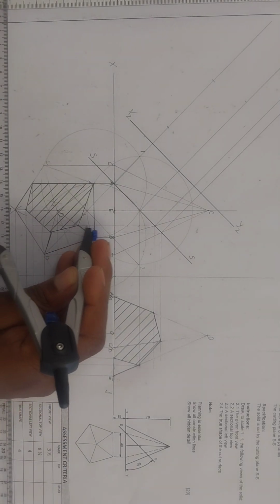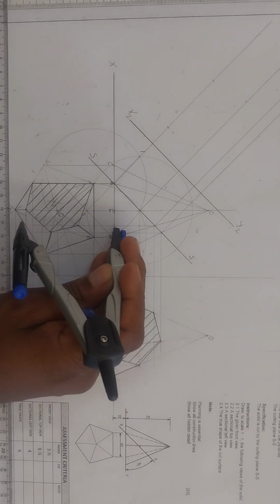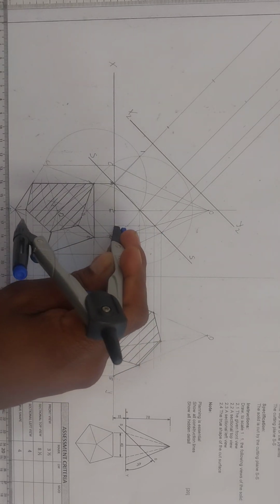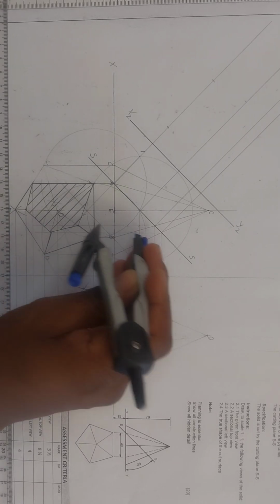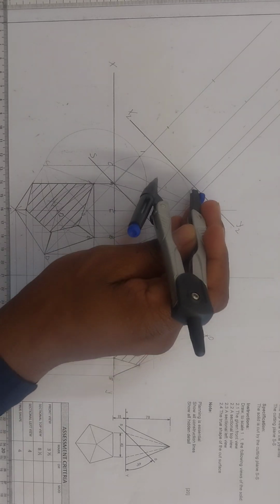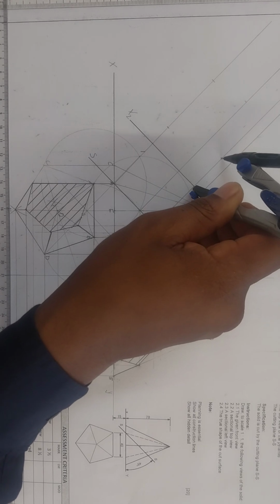Then you come to the next line. This line here is B. From the XY line, take this measurement, follow your B to the cutting plane, take it to the XY line, and then plot it there.